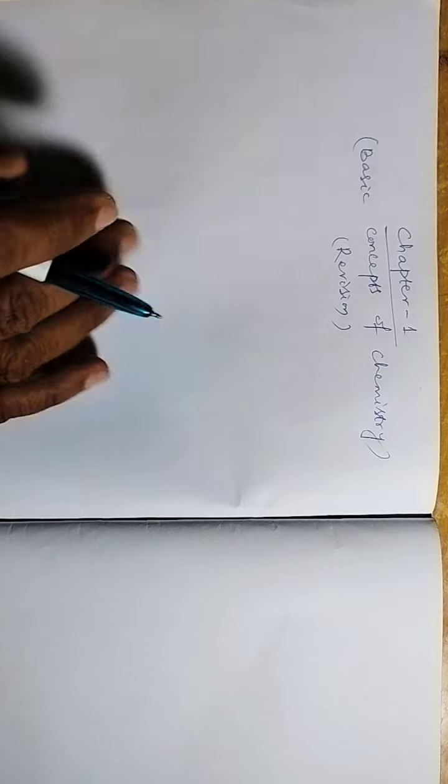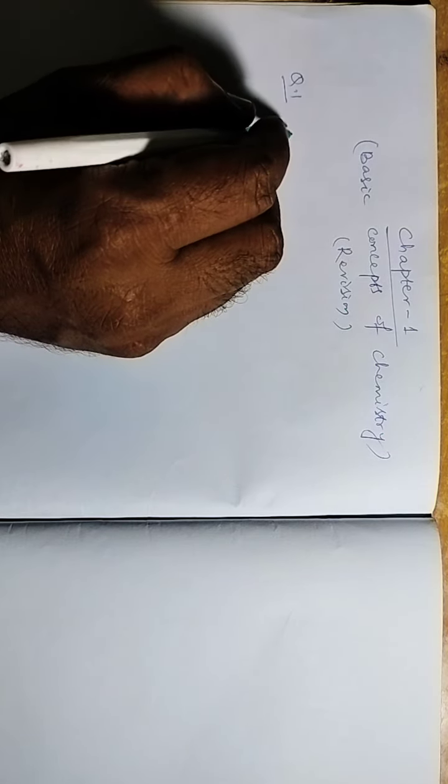Today I am going to discuss some revision questions of basic concepts of chemistry, and our first question is based on mole concept.